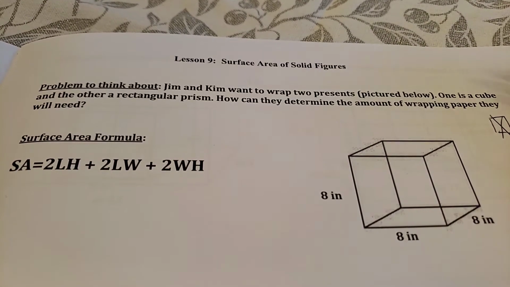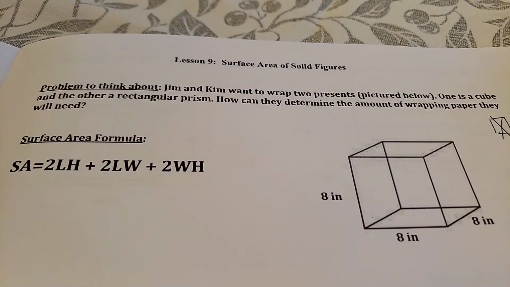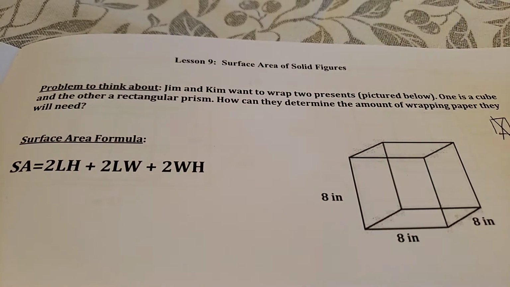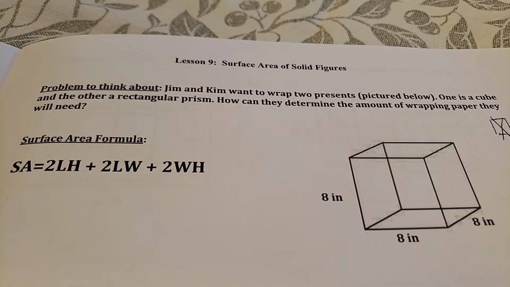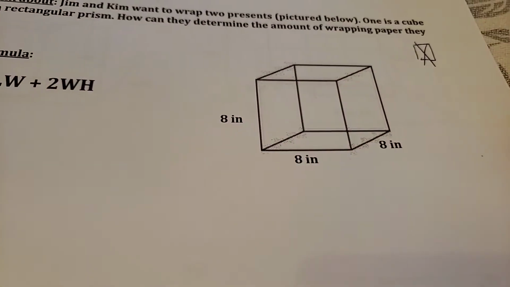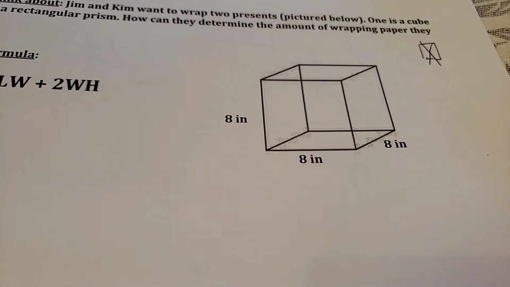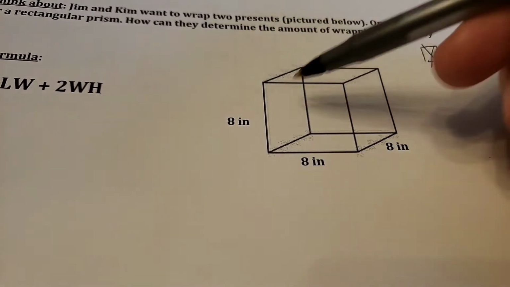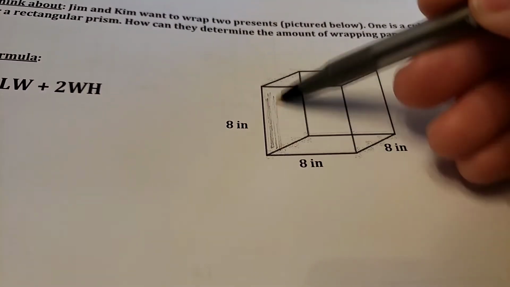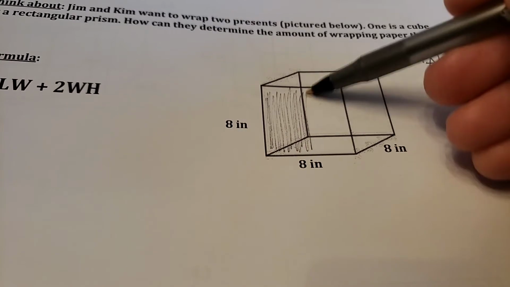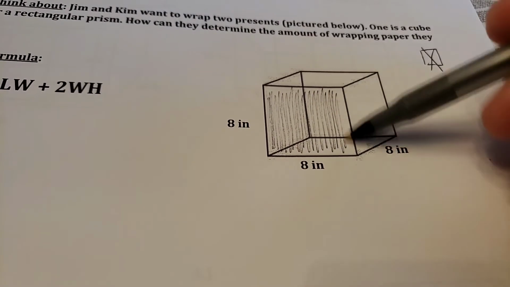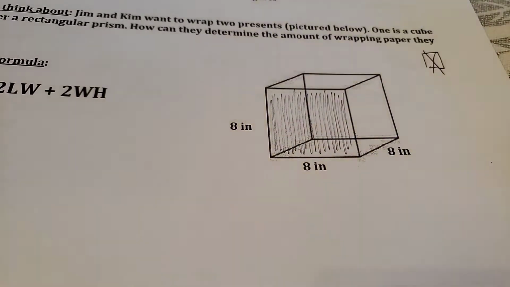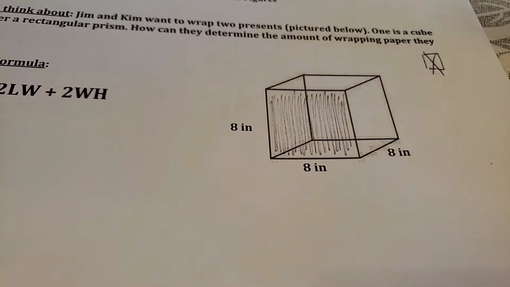And so in front of you here, you'll see there's a formula, a surface area formula. But I really want you to understand why that formula is that formula. So let's take a look at this shape. If I have a cube here, we know it's a cube because all of the sides or faces are equal. You'll notice that I have a front side, and I'm going to shade the front side of this cube. Now this front side has a length of 8 and a width of 8. So 8 times 8 is 64.